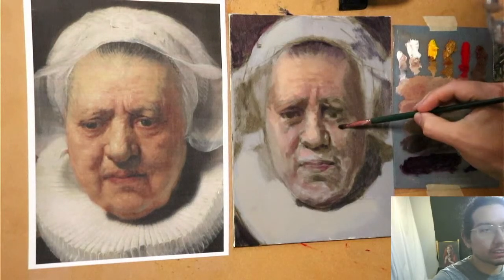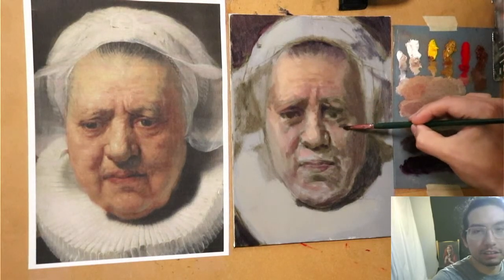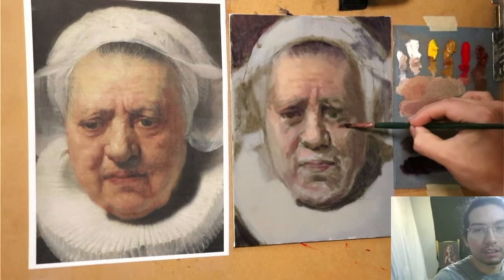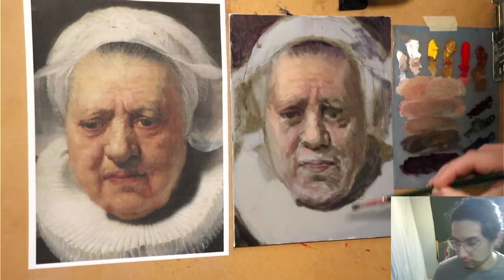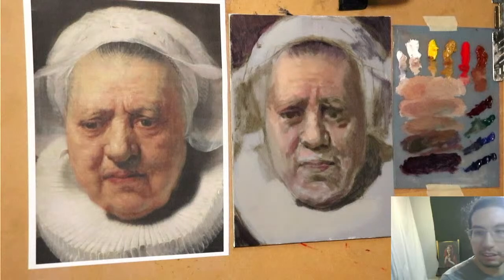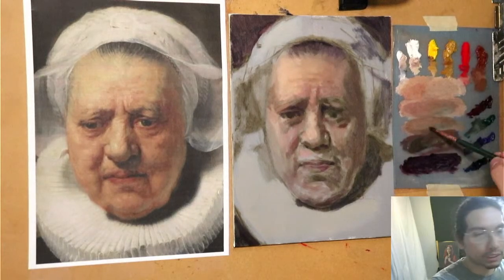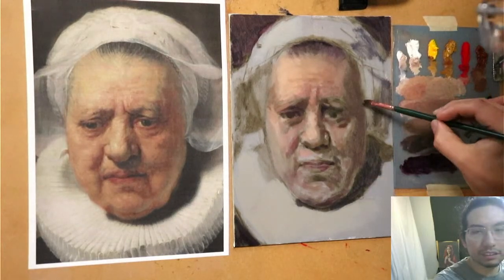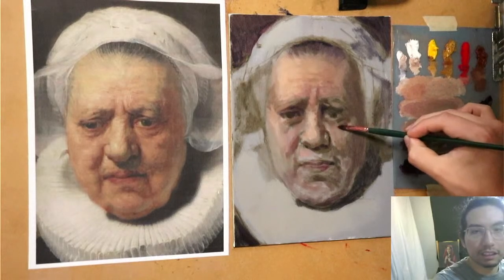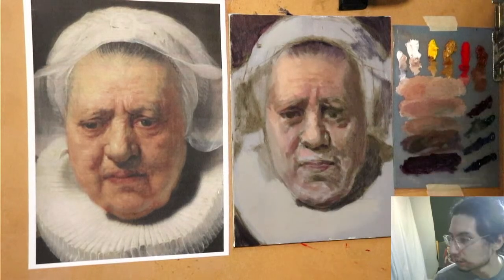So even though this is the shadow value, I can still use it with, say, slight modifications to it, like that, and I can still use it there.